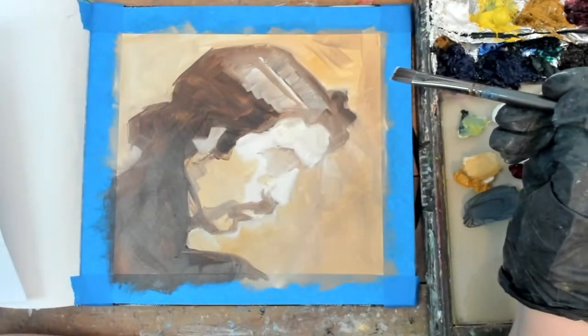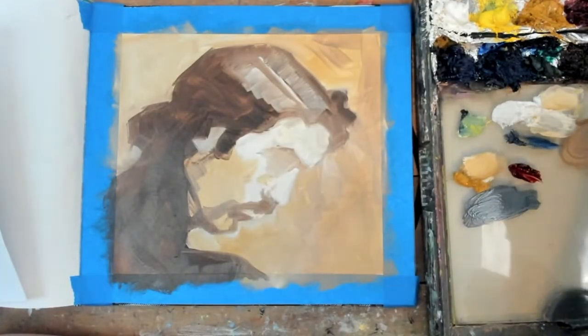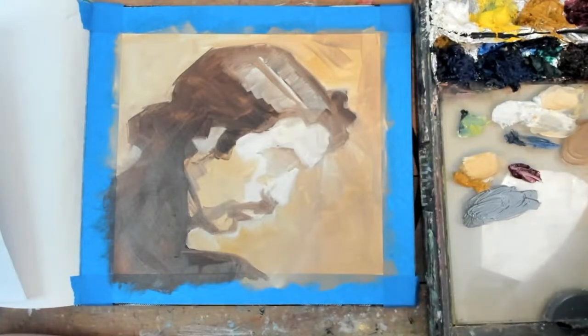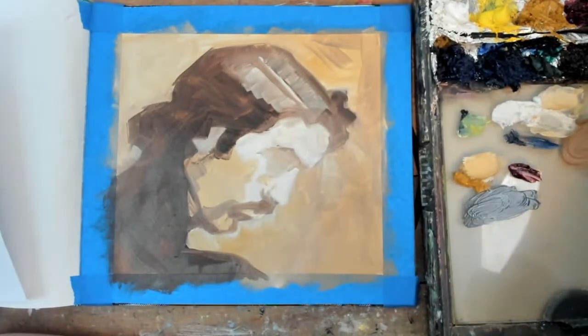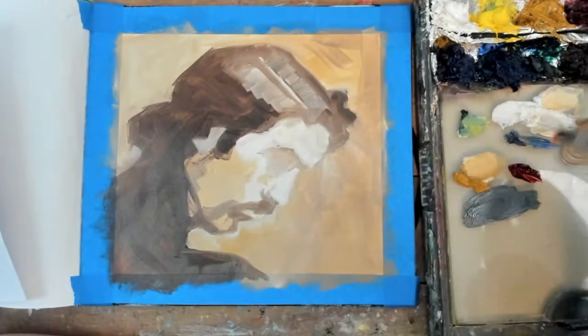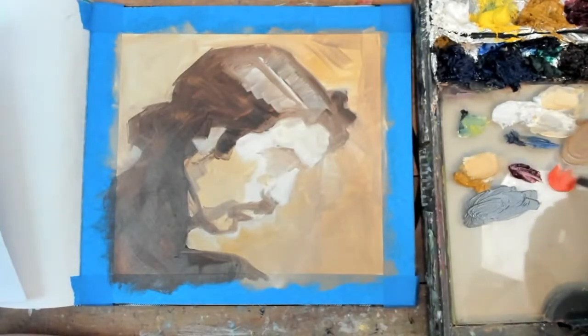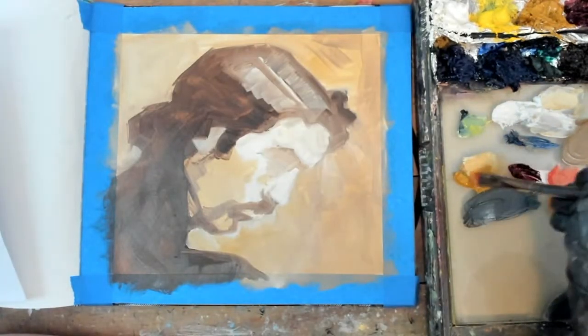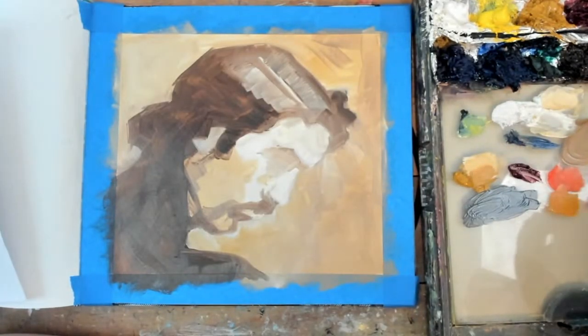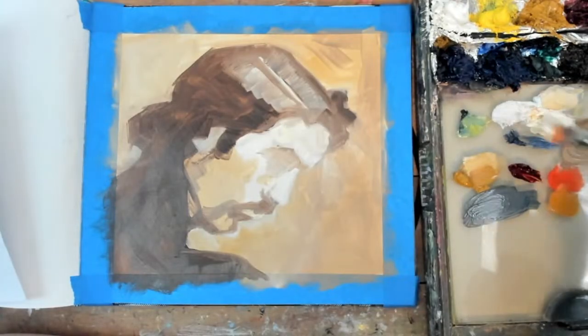Okay, let's see here. Don't want to get too carried away with that. With that red, he uses it sparingly.